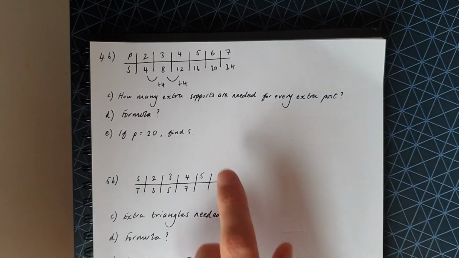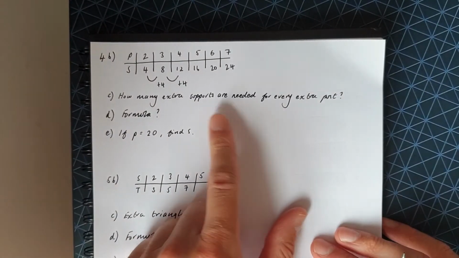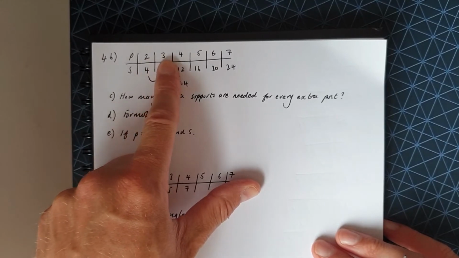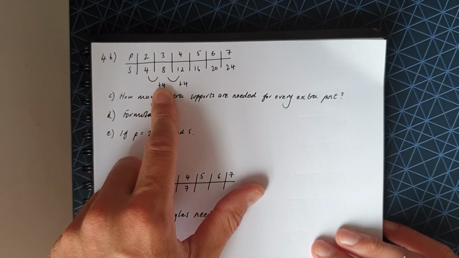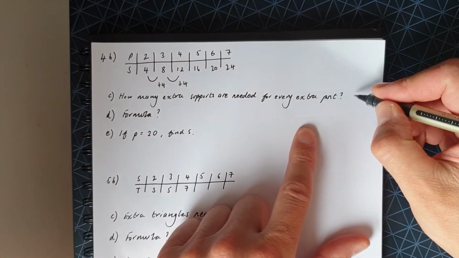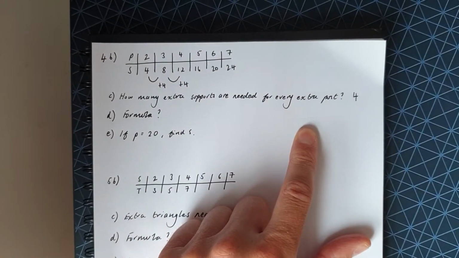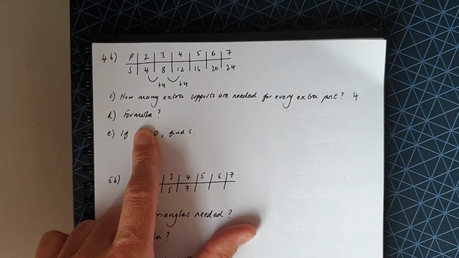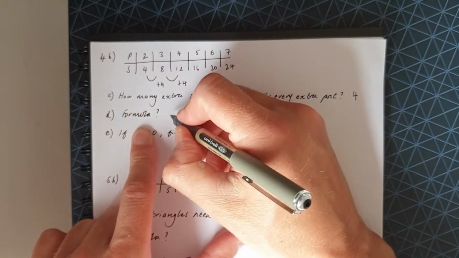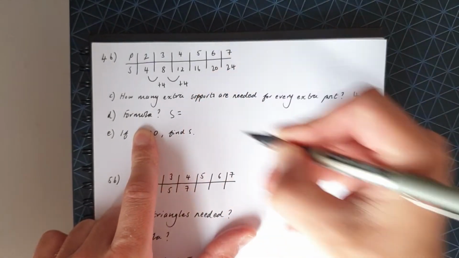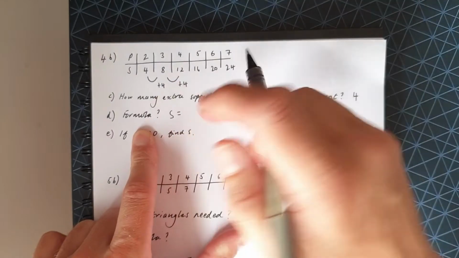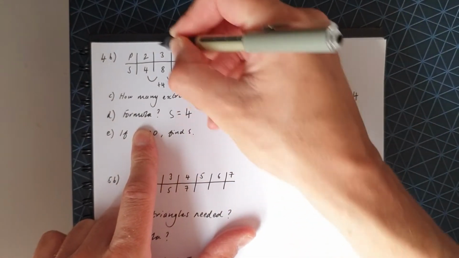Okay, the next one. How many extra supports are needed for every post? Well, you can see that every time I go up a post, so that's 2, 3, 4, I jump up 4 supports. So that's simply just a jump along the bottom. So the answer to that one is just 4. The formula, again, like I've said before in previous videos, there's a set way to do this. Letter in the bottom, in this example S, equals the jumps. So what are you jumping along the bottom? We're jumping along the bottom in 4s, times the letter on the top.